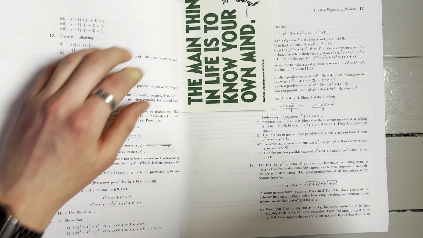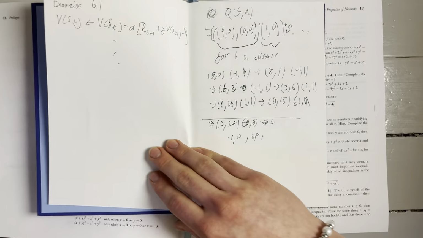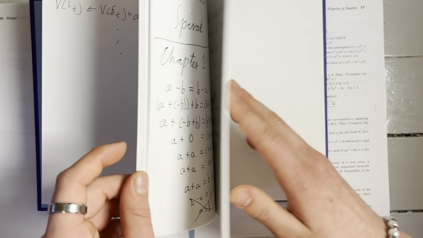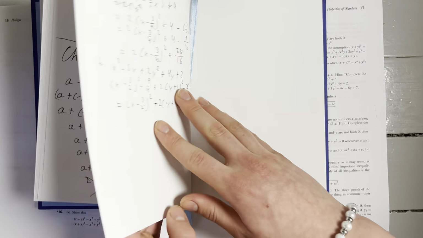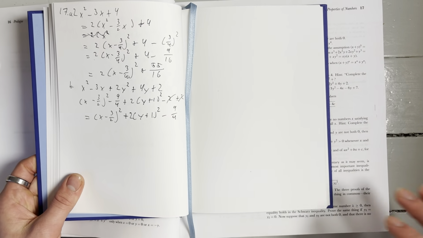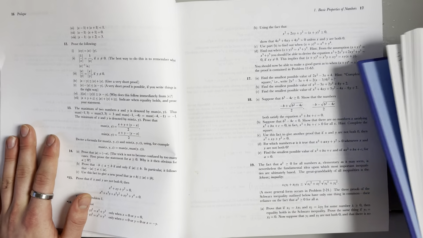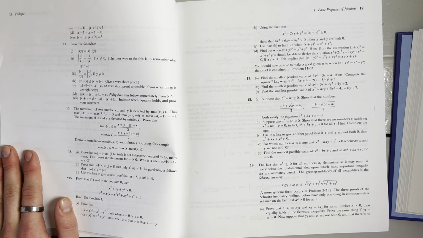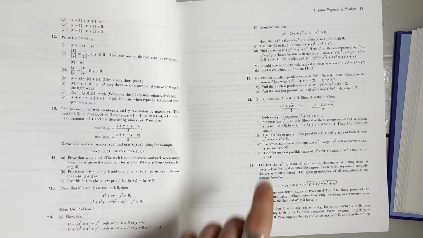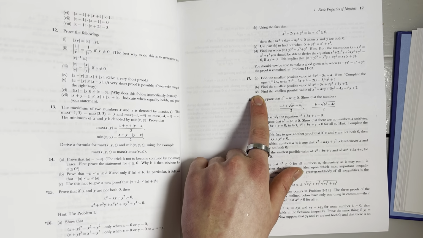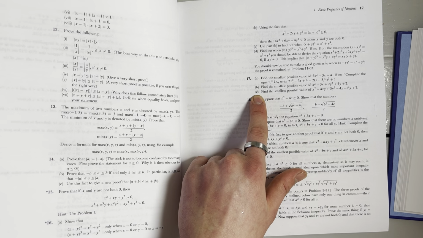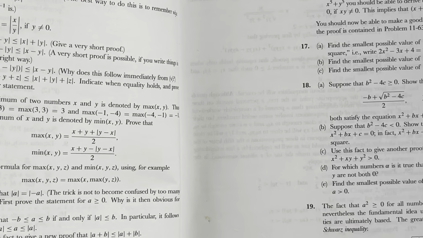Let's see, where did we end up last time? We did until problem 17b. And 17c, if you recall, was something I just didn't know how to do. But hey, let's now hop into problem number 18.